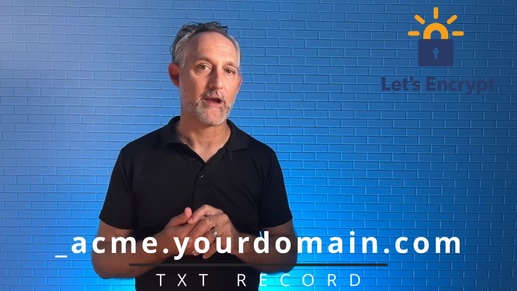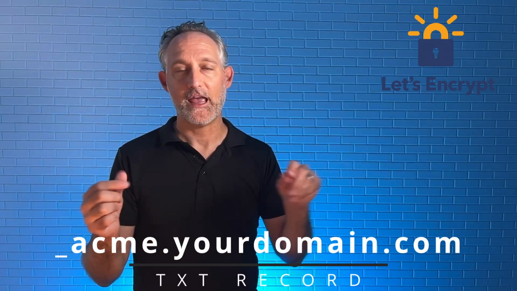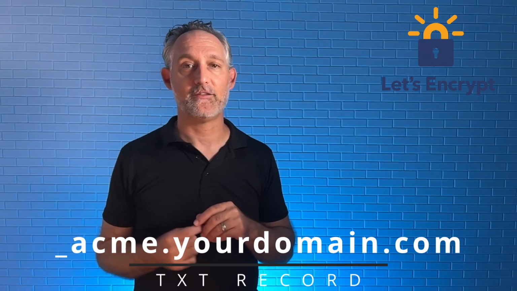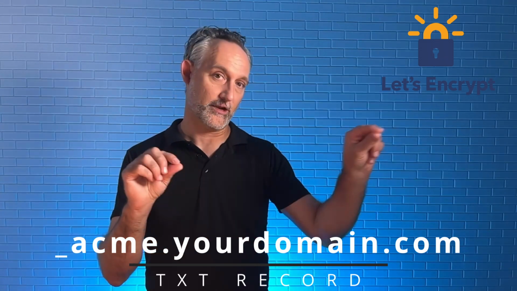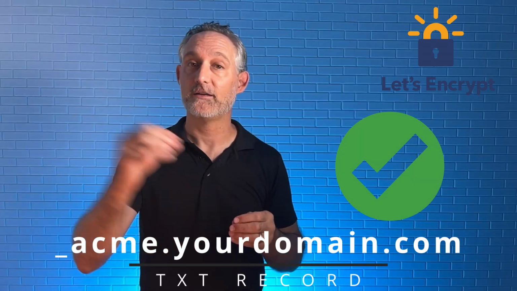With the DNS resolver, you give it permission to write a simple TXT record out. It's a random string, and then it goes out on the public internet and says, hey, can I see that this record is in place and that this string is attached? From there, it'll say that's fine, and we'll go ahead and issue it.